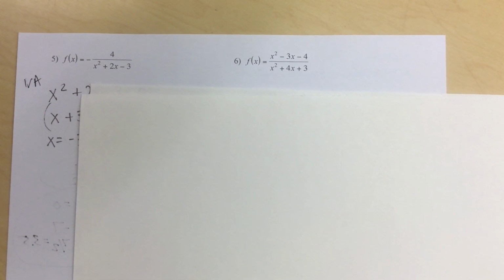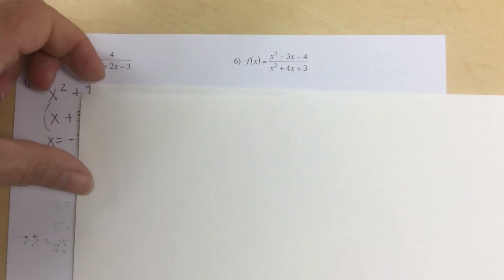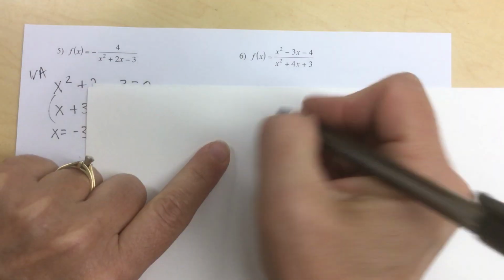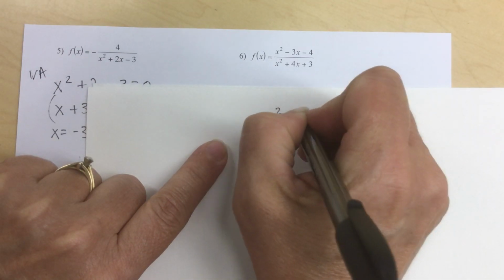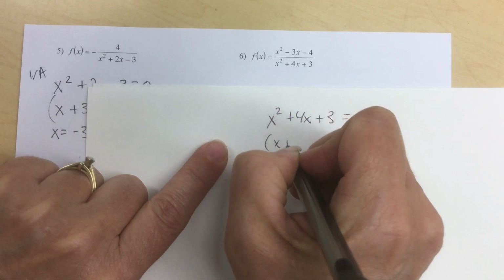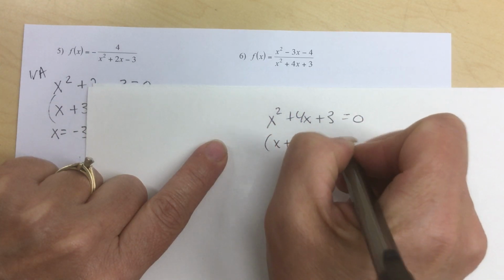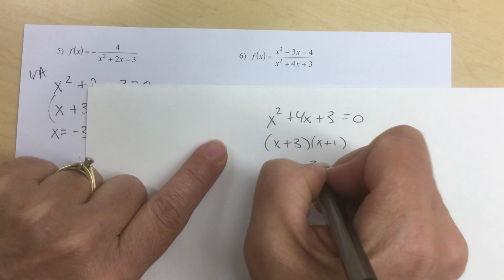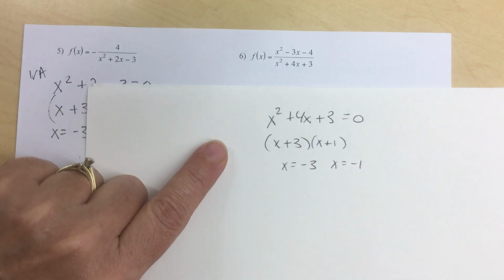On example 6, the first thing we're going to do is find the vertical asymptotes. So we're going to set the denominator equal to 0. x squared plus 4x plus 3 equals 0. So that's going to be (x plus 3)(x plus 1), so I get x equals -3 and x equals -1.